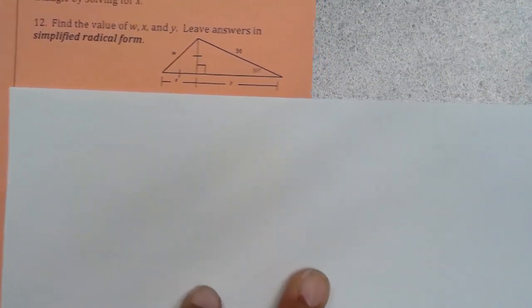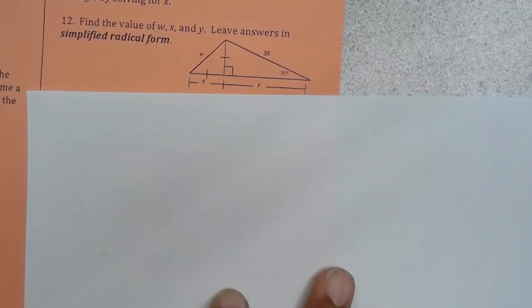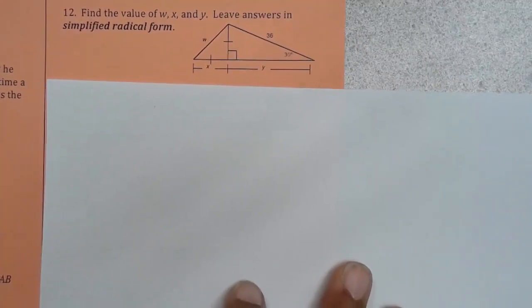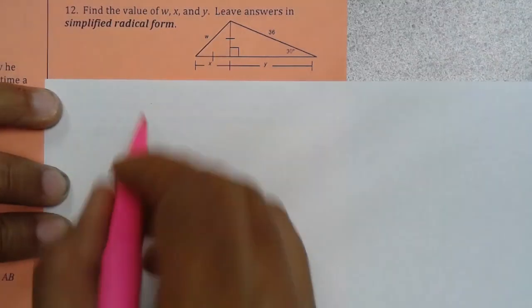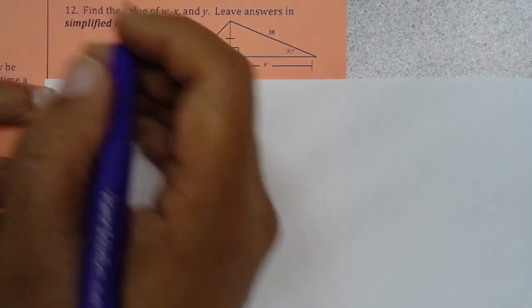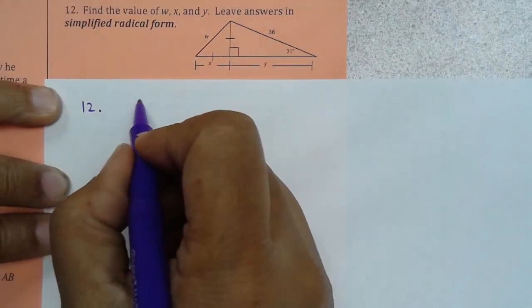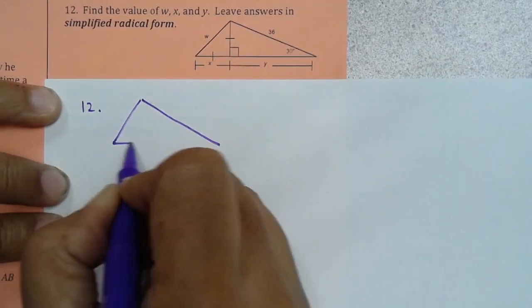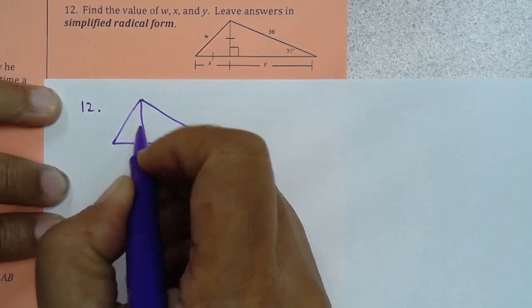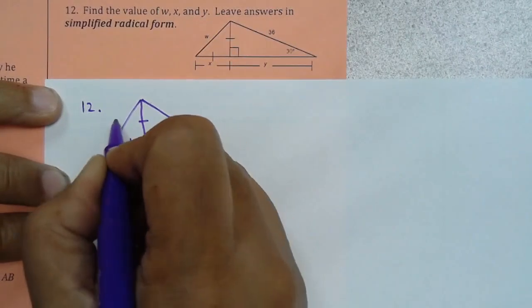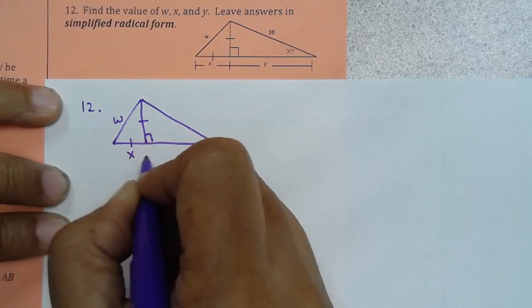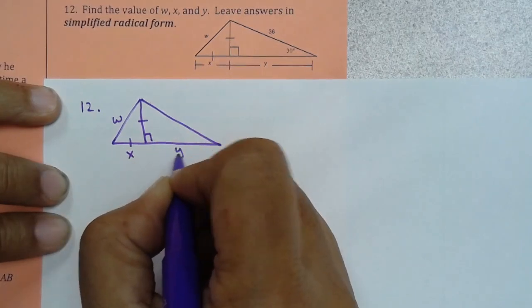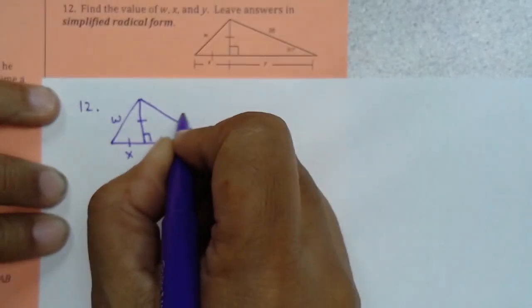All right, number 12, we have to find w, x, and y, and we're going to leave these in simplified radical form. So let me go ahead and redraw this. It kind of helps for me to be able to write onto the picture. So bear with me here. You know, these are equal. This is my W, this is my X, and then Y is down here. And we know this is 30 degrees and this is 36.